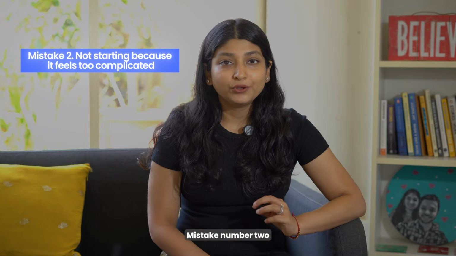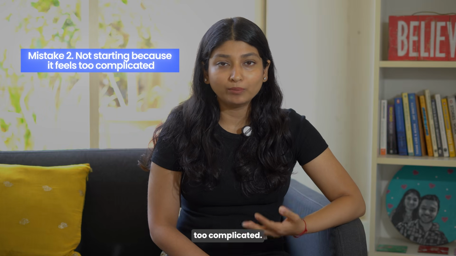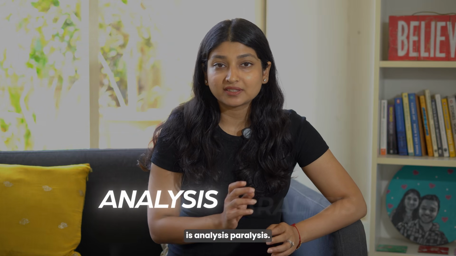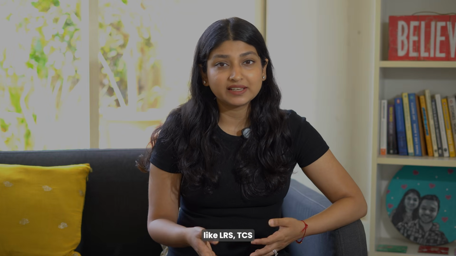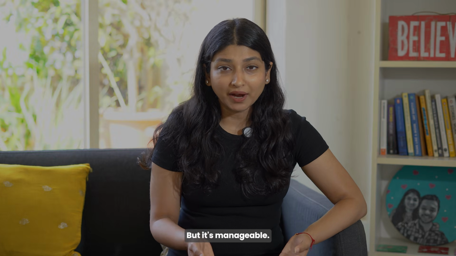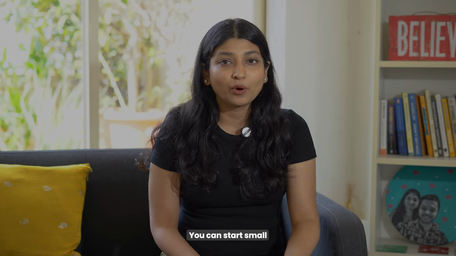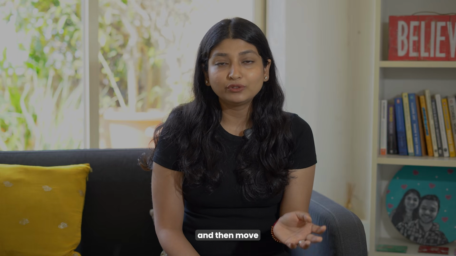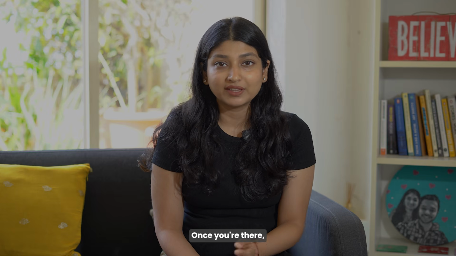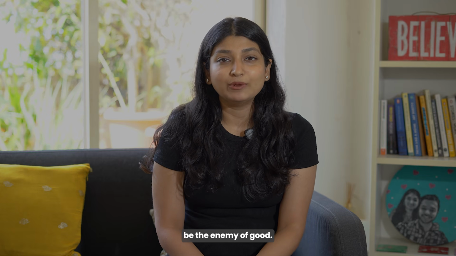Mistake number 2, not starting because it feels too complicated. The biggest enemy is analysis paralysis. Yes, there are terms like LRS, TCS, Schedule FA to understand, but it's manageable. You can start small with the Indian mutual funds, get comfortable with international investing, and then move to direct US brokerages once you're there. Don't let perfect be the enemy of good.